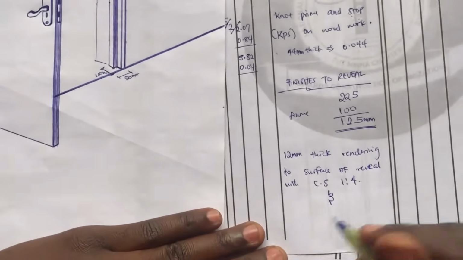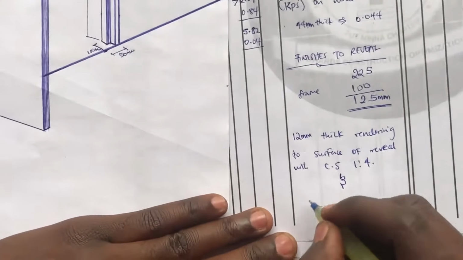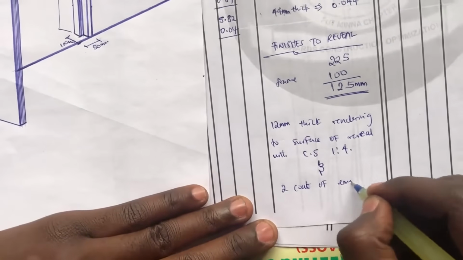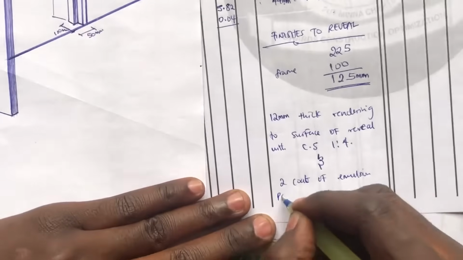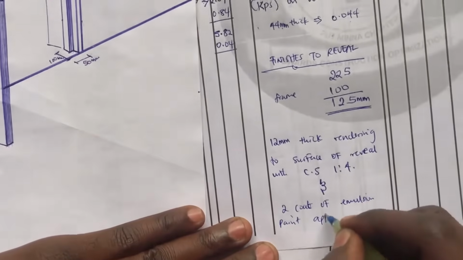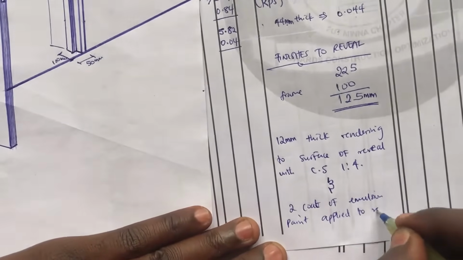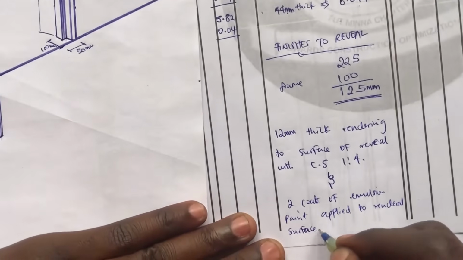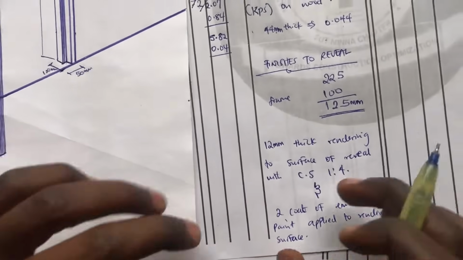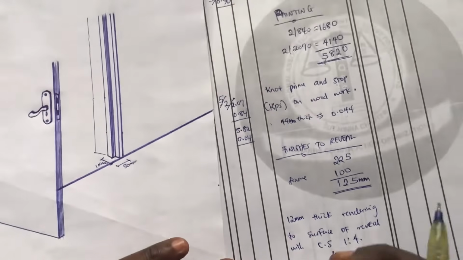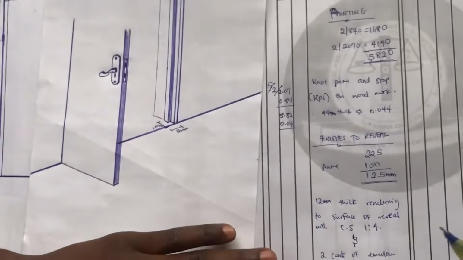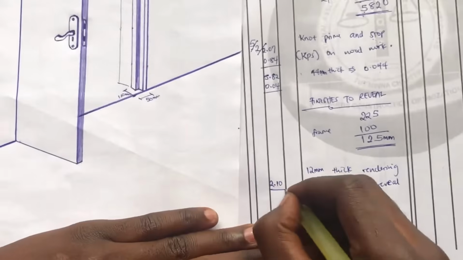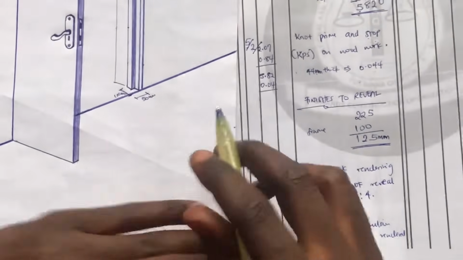I also need to paint that same area. I can now say adding on 2 coats of emulsion paint applied to rendered surface. Now the next question is, how do I book for this item? Now remember, we are measuring for a door. The height of our door is 2100, so I'll just pick it up straight. The height of the door, 2.10 in linear meter, and then the head of the door.